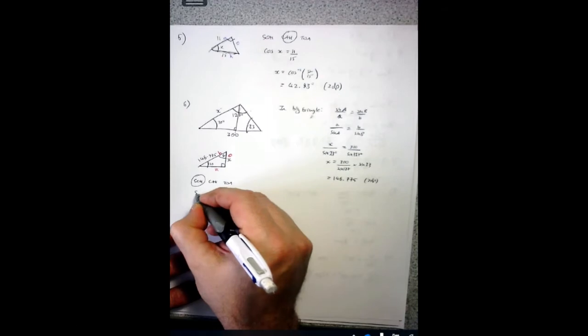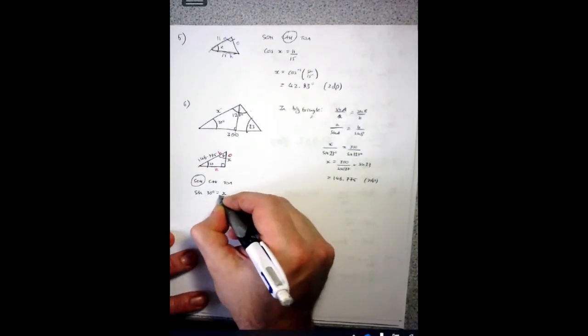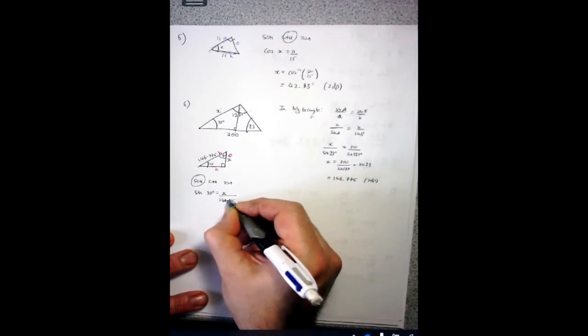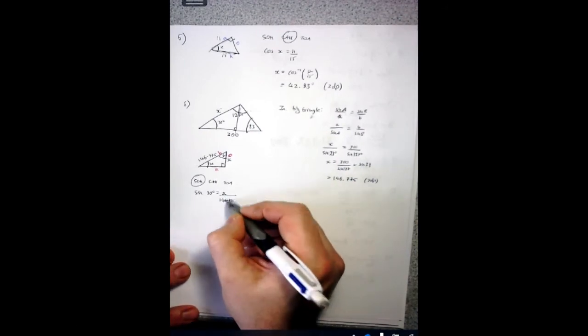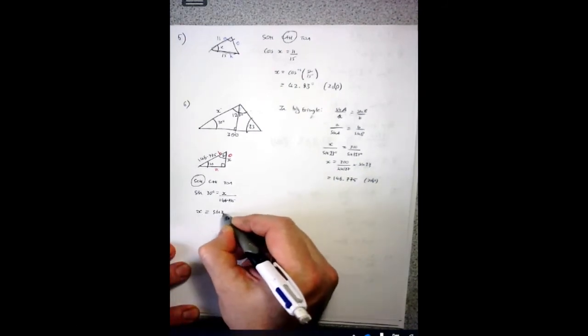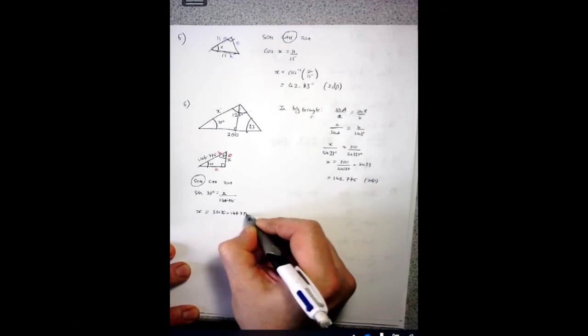As it happens, the exact value is still on the calculator, so I can just times by sine 30 and round to 2dp, 39, we're talking meters to 2dp. So that's quite a big question. There's a lot of marks to be had with that sort of question.